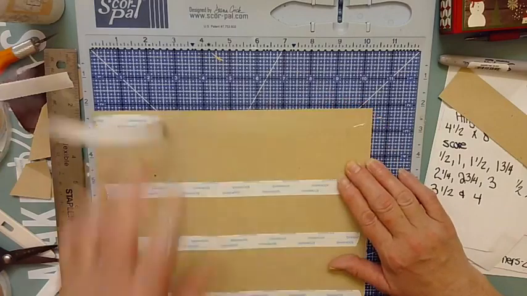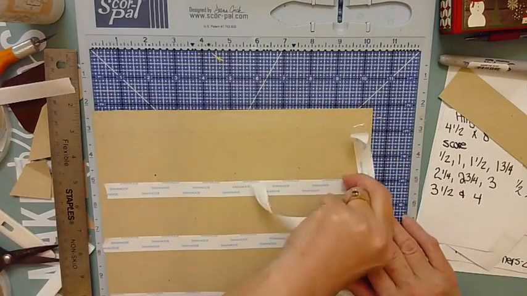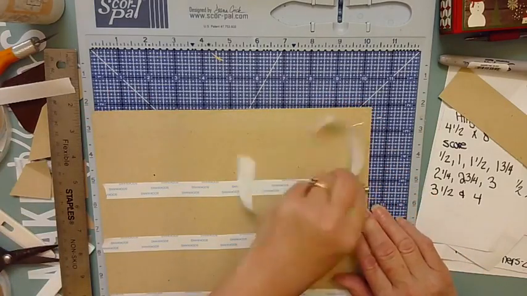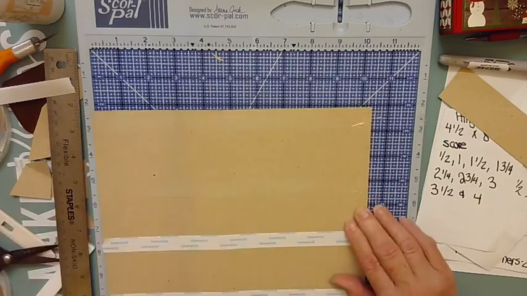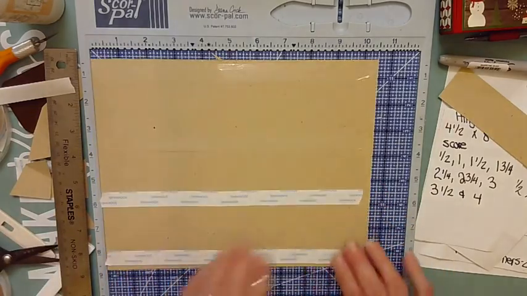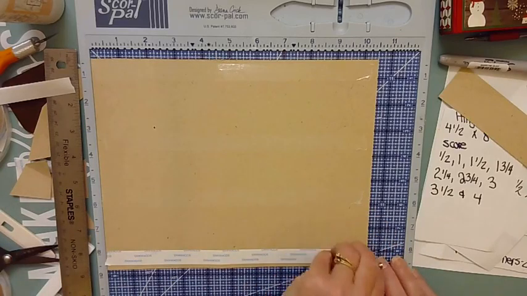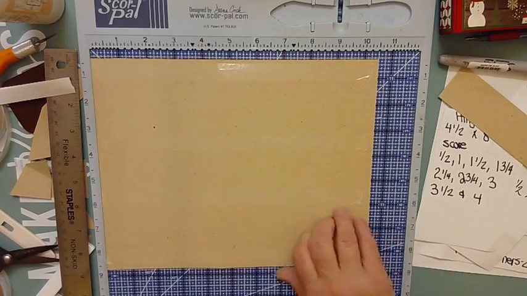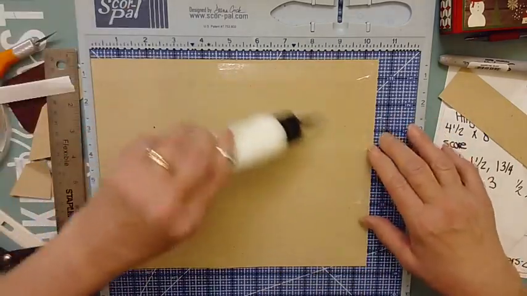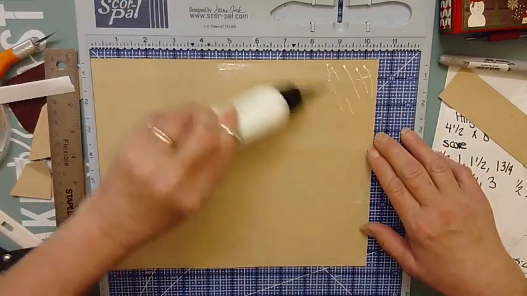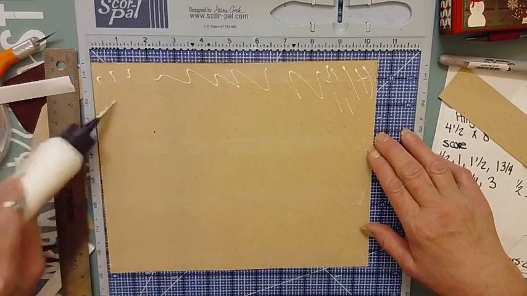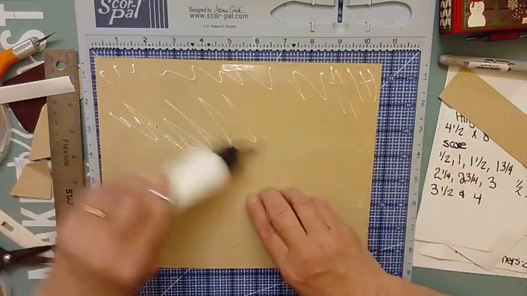Okay, keep these strips off. The thing with these mini albums and folios is you go through so much glue. But I will tell you, don't buy cheap glue when you're doing these kinds of projects, ladies.